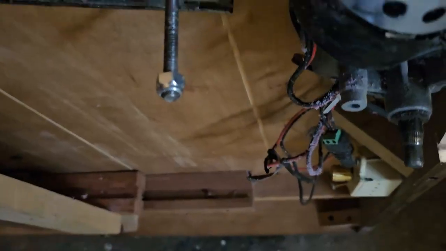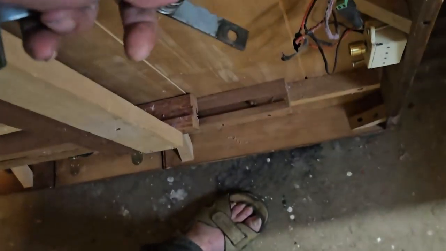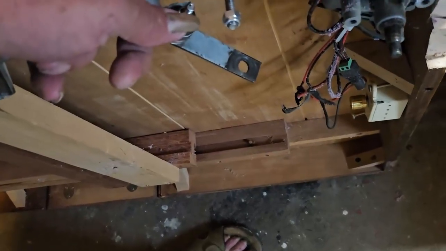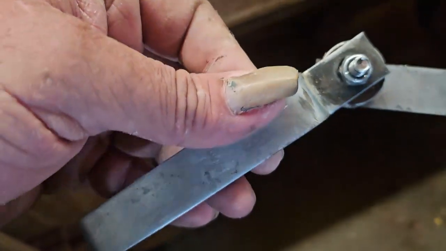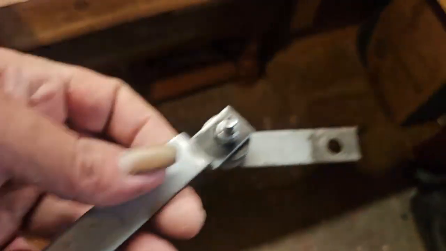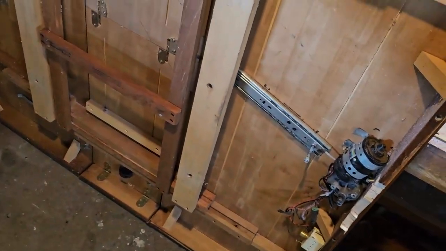And then over here, I think I'm going to lengthen the longer shaft as well so I don't have to use as many washers on it. So I might rework that, provided I have enough metal in the shop to do that with. If not, I'll just reuse this. And we'll go from there. But those are the fixes I need to do.